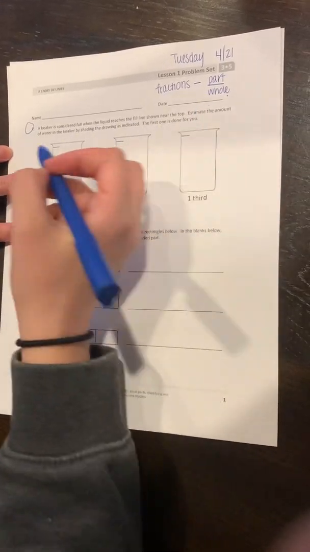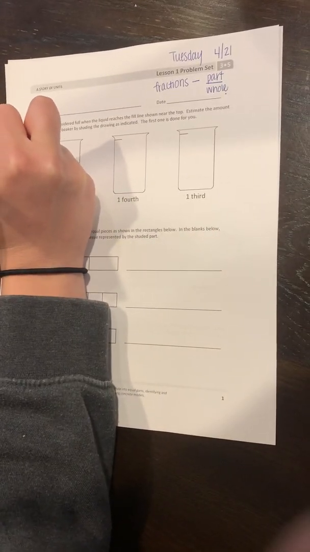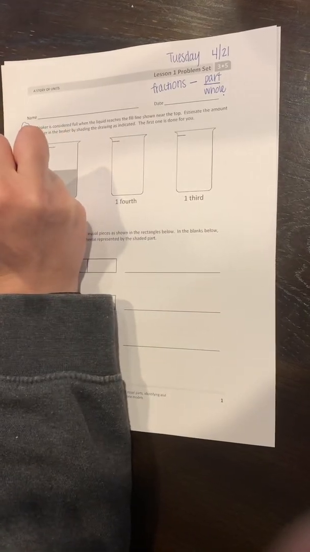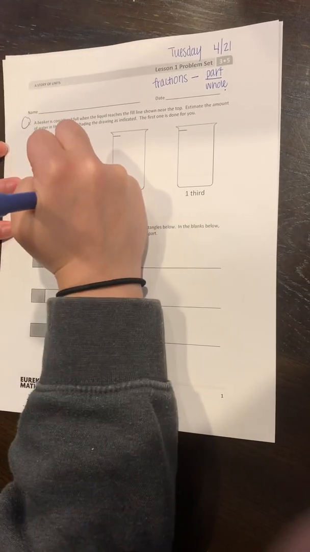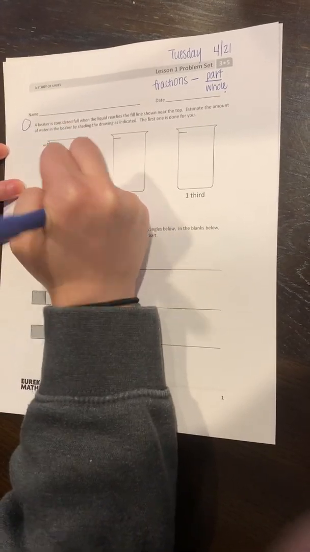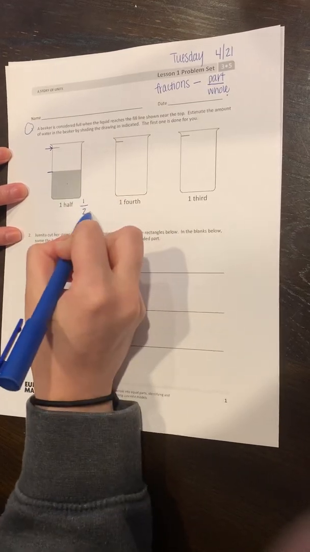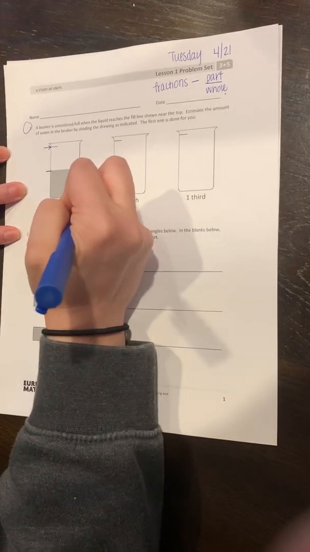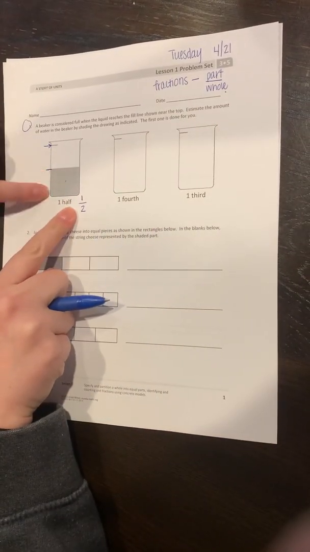So if this is a full beaker filled up to this line, they've shaded in only up to here, they've shaded in 1/2, which looks like this, okay? That means there are 1 and 2 total parts in the whole, and the part that's shaded in is showing 1 part out of 2.